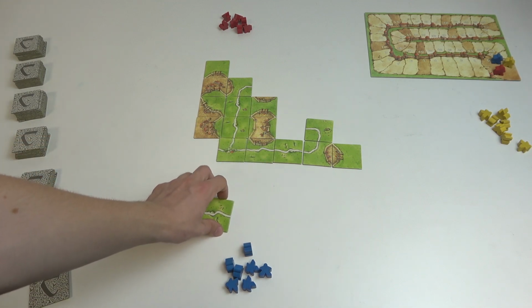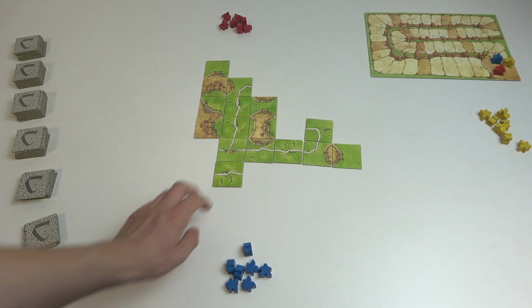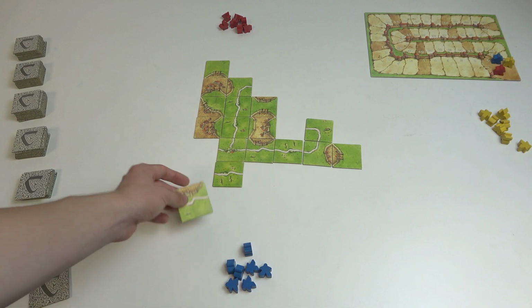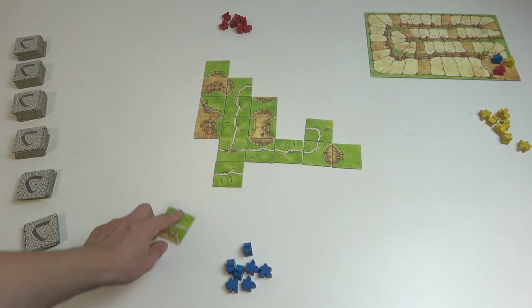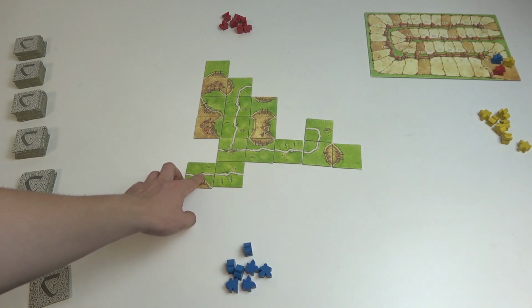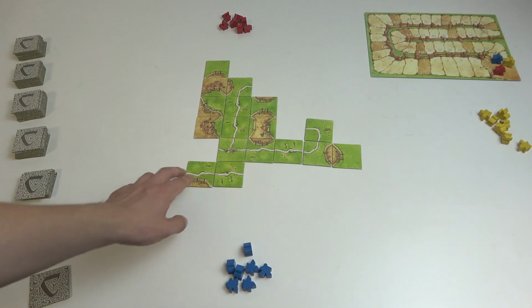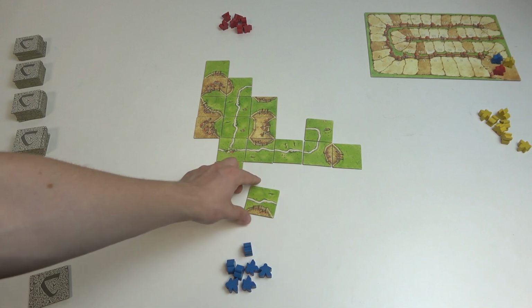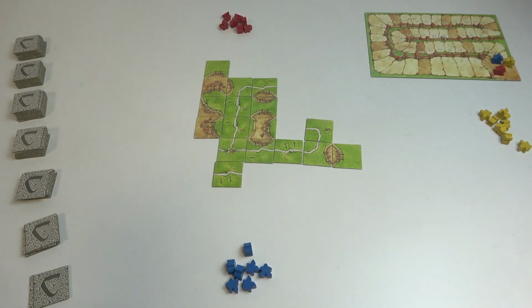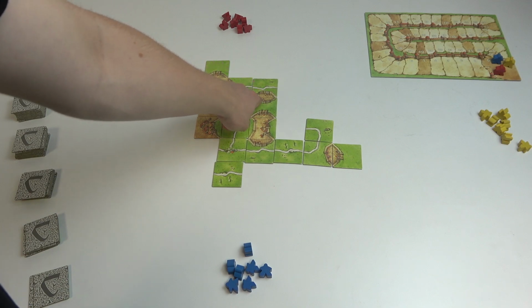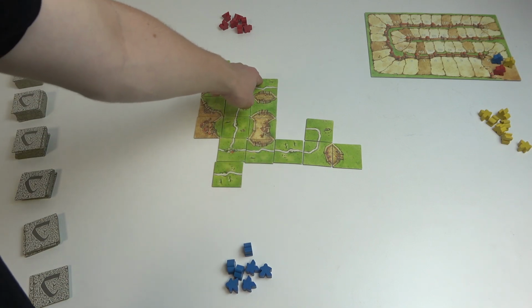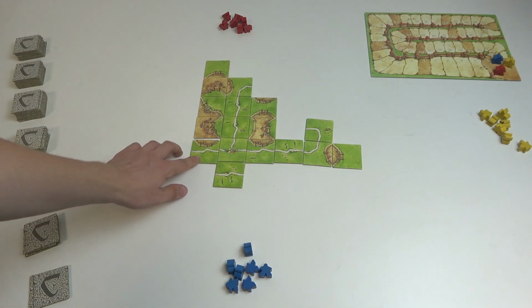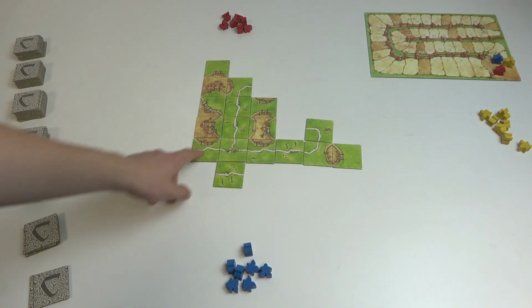So I'm gonna put it here, and then let's move on to another tile like this one, and now I can place it wherever it fits. So it can fit here, but it can also fit here and here, and it can also fit here because this space fits, as well as the green ones, and the road fits as well. And I can also put it here because it fits here and fits here.